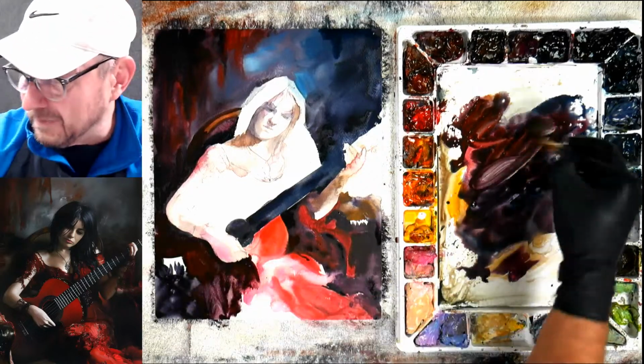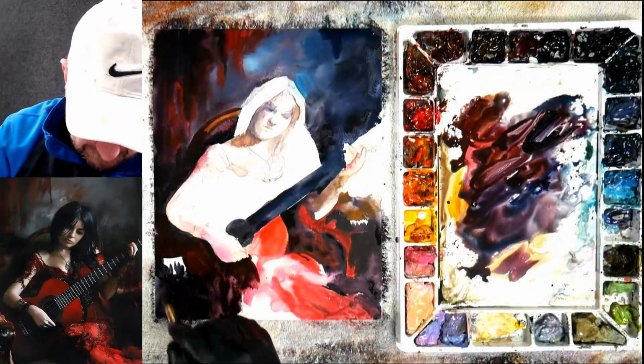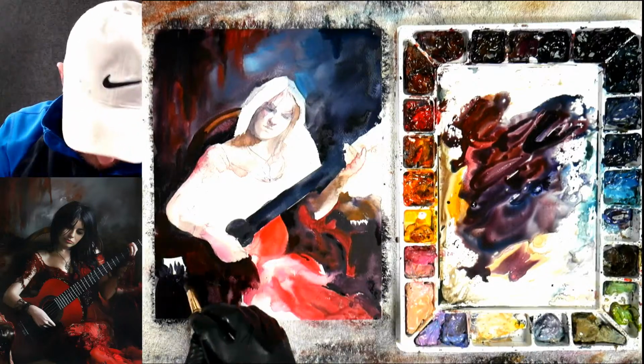Like, look at this dark. I need a lot of pigment to make the dark and make these things go almost to black. And here's the chair part.